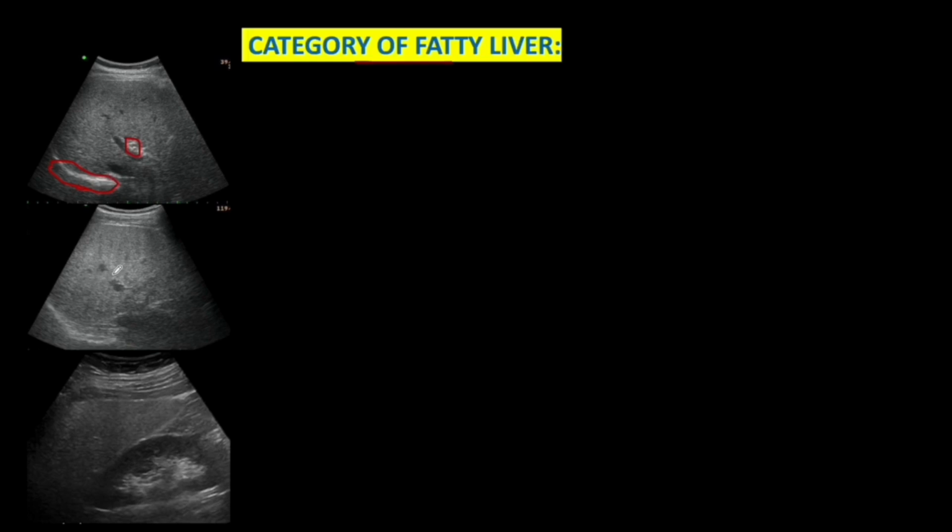However, if there is loss of the echogenic rim around the portal vein, but the diaphragm is still visible, then this is moderate fatty liver. And if there is loss of the echogenic rim around the portal vein, as well as if we cannot visualize the diaphragm, then this is severe fatty liver.